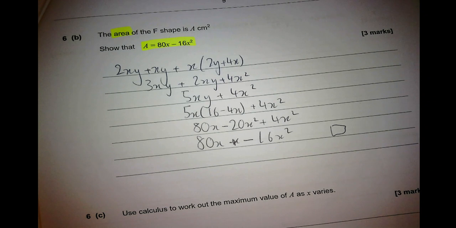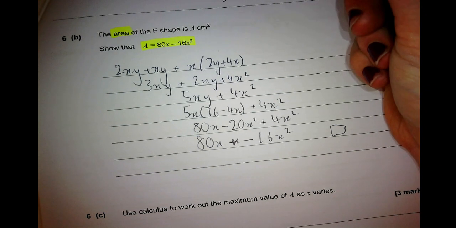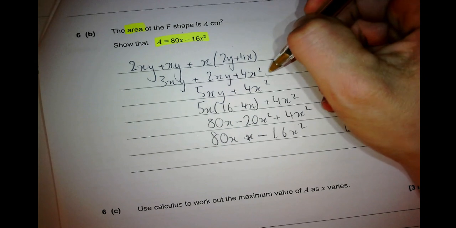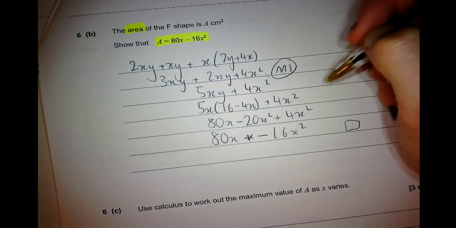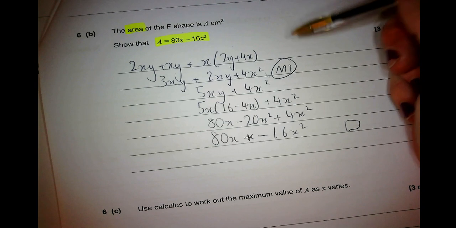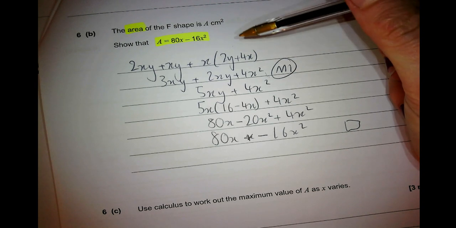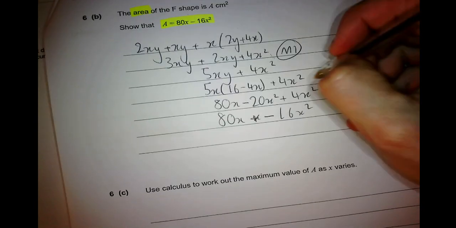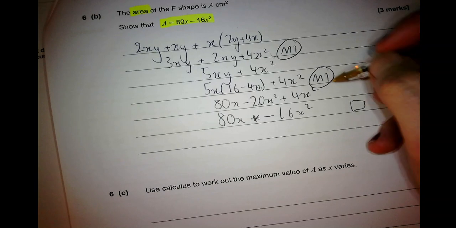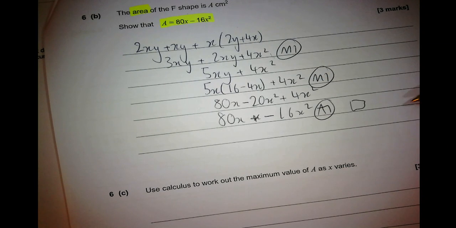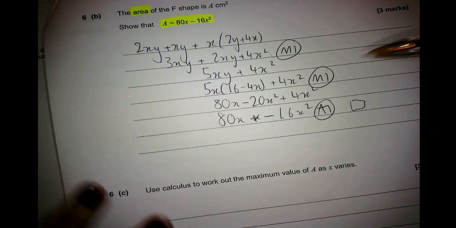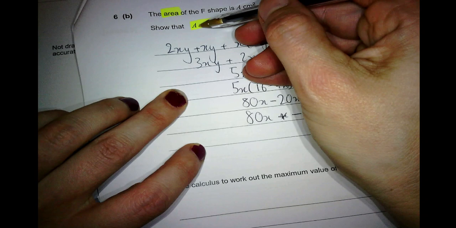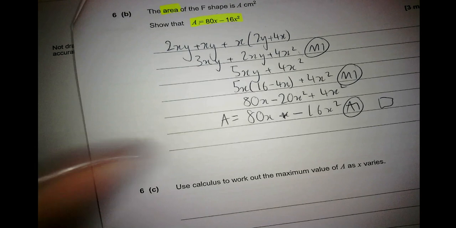You would get 1 mark for 4x squared, getting up to this line. 1 mark for replacing your y with 16 minus 4x, so getting to this line. And then full marks for rearranging to get to this. And would we need the A? I think we should have the A as well. Technically, because it's a show that, we want to show that exact thing, so I'm just going to put my A in there to be on the safe side.